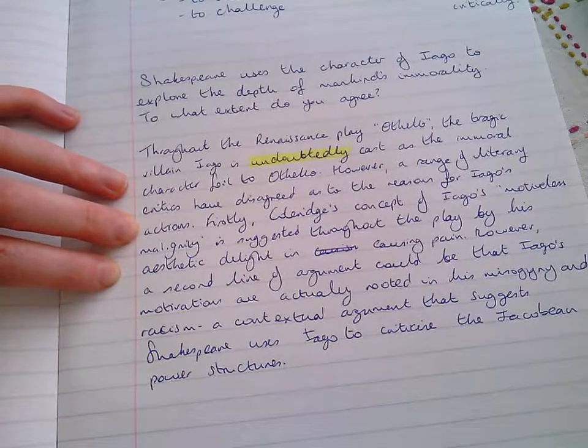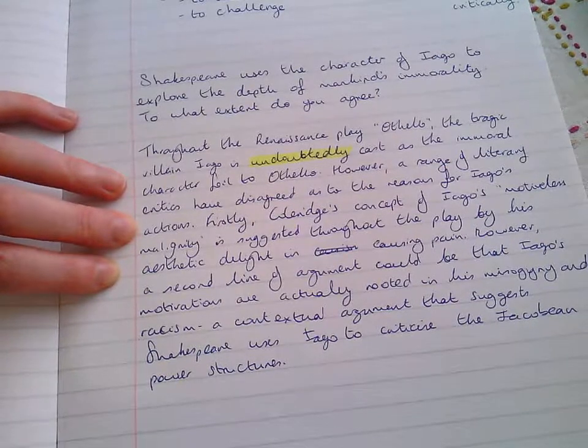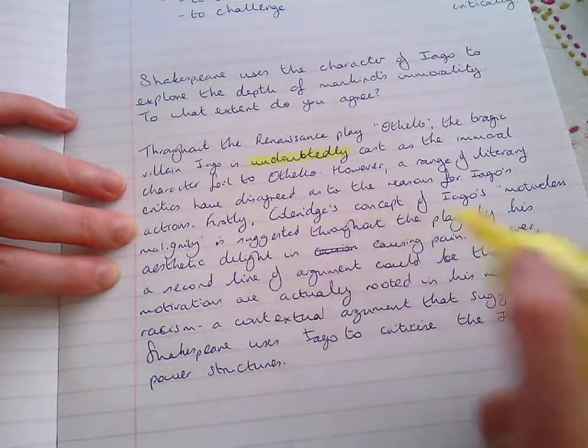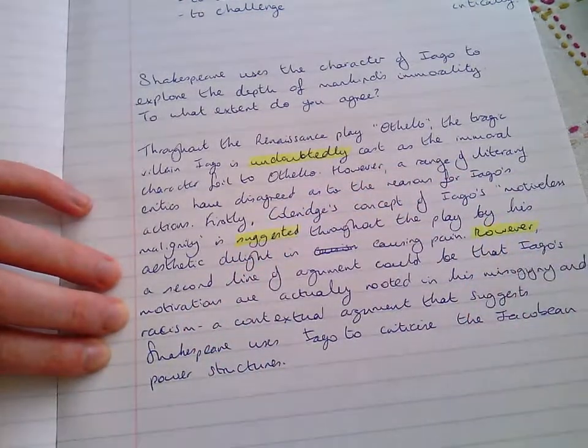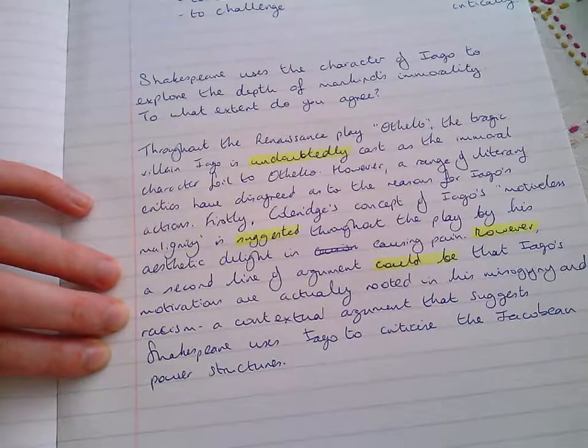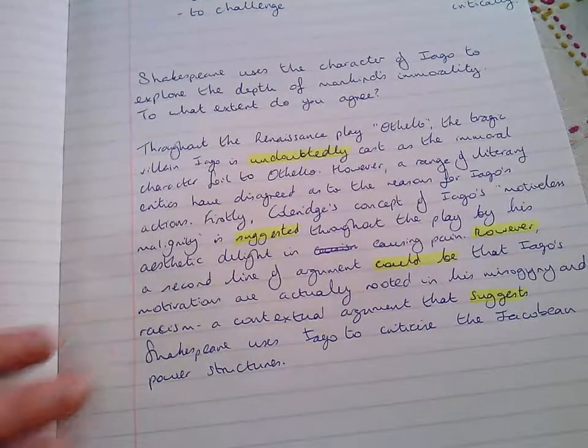But what I've also done is use a lot of tentative language and a lot of modal verbs to suggest that there are different ways of interpreting that these critics are suggesting. So here, for example, is suggested. We've got however, the second line of argument could be, this suggests, I've used that again, and so on.